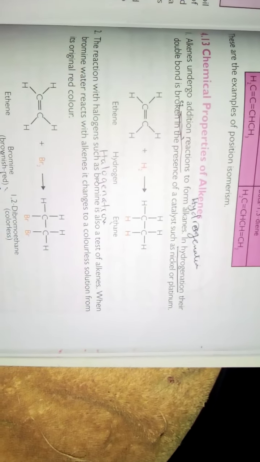All right, so we're now looking at the chemical properties of alkenes. One of the chemical properties that alkenes undergo is what we call addition reaction. Now, why does it undergo addition reaction? It's because it has a double bond there. So it means another element or substance can be added and the bond can break.